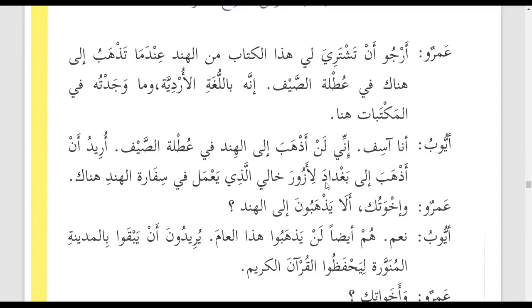Why is it ila Baghdad? Why not ila Baghdadi? It is the name of a city, sir. The name of a city is mamnu min as-sarf, a proper noun. Okay, Le'azura, to visit. So why is it not Le'azuru? Lam at-ta'lil, لام التعليل.